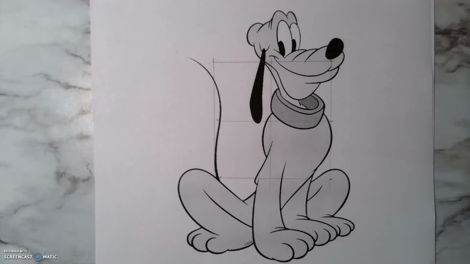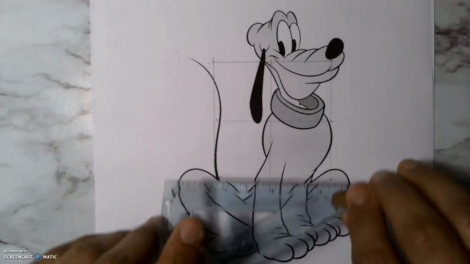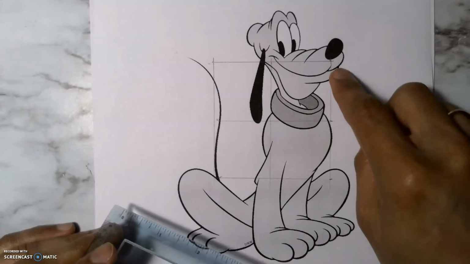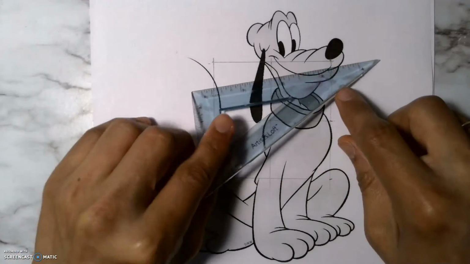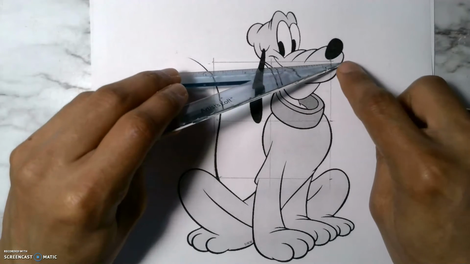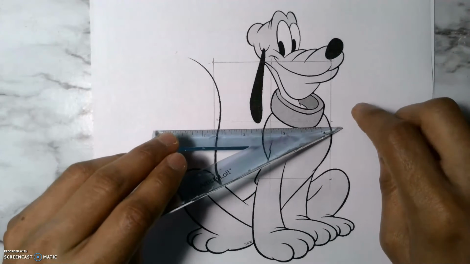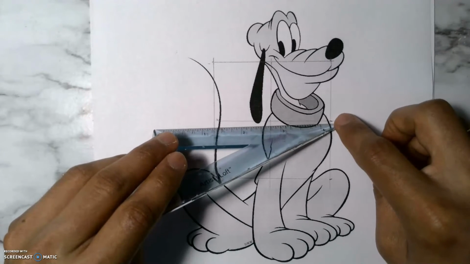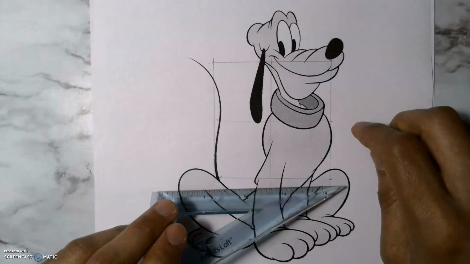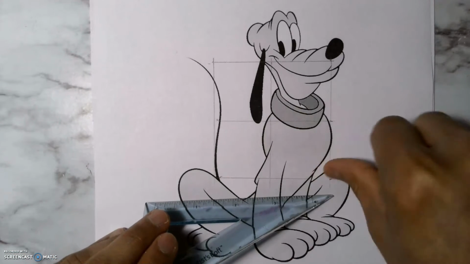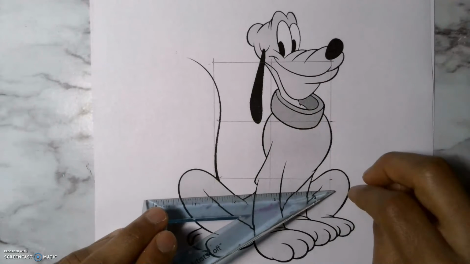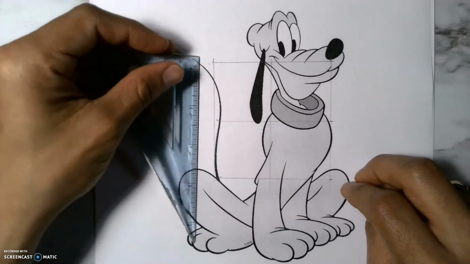So I went ahead and drew the three lines. You would see over here, each of them are 1.5 inch apart. So I have one line this way, right below the nose. The second line right below the collar, around the collar right there, almost below. And then the third one where it is around where the knee is. So equally spaced. Okay, and the other three lines are this way.